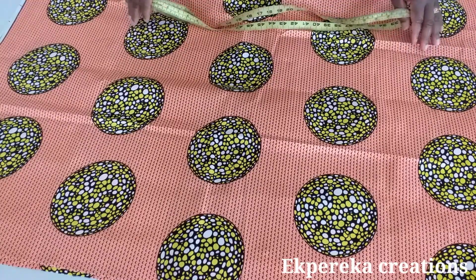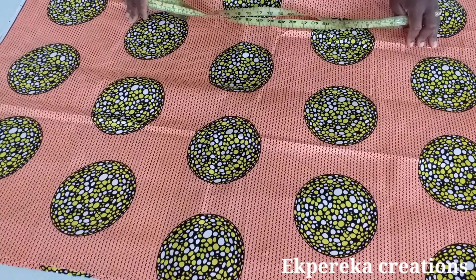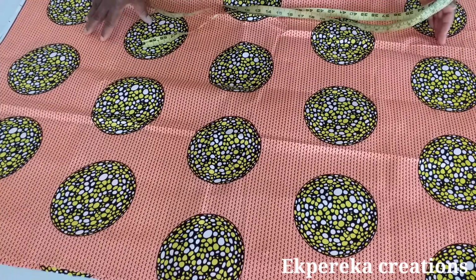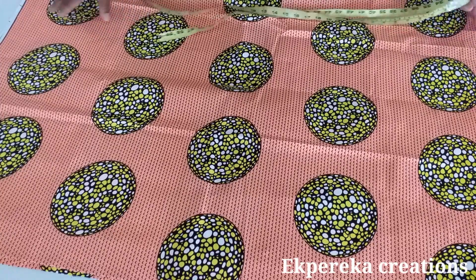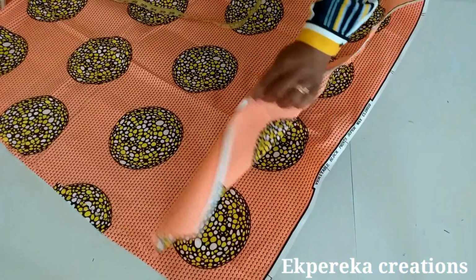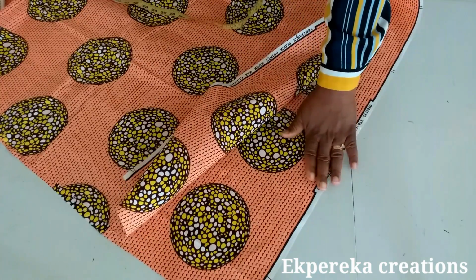Because I'm going to cut half circle, I will use pi to divide 19 inches. Pi is 3.14. It is the formula for circle. 3.14 divided by 19 is 6 inches. 6 inches is the waist radius and 25 inches is the length for the lower part. 25 plus 6 is 31 inches. So to cut this, I'll make sure that I have 31 inches into 2. 31 inches, 31 inches.